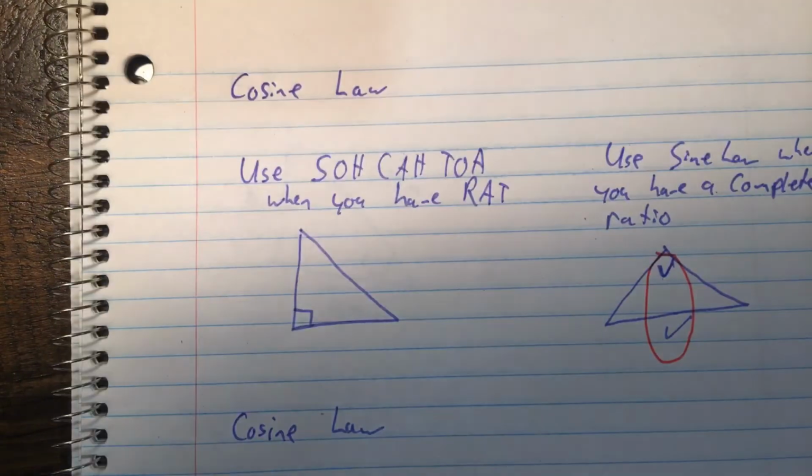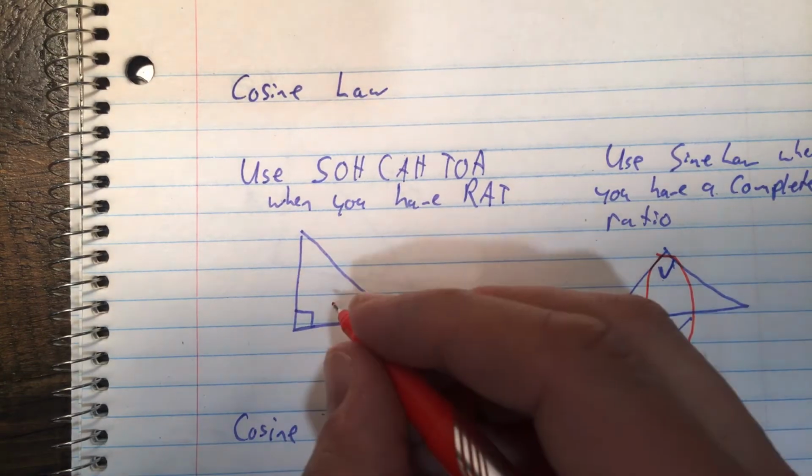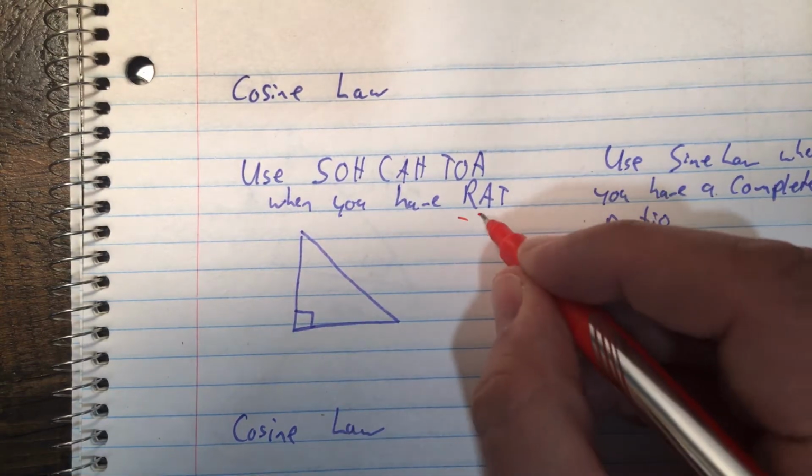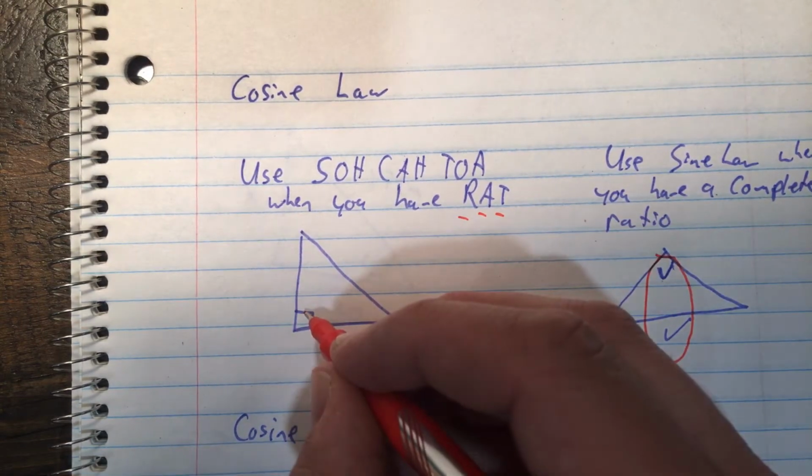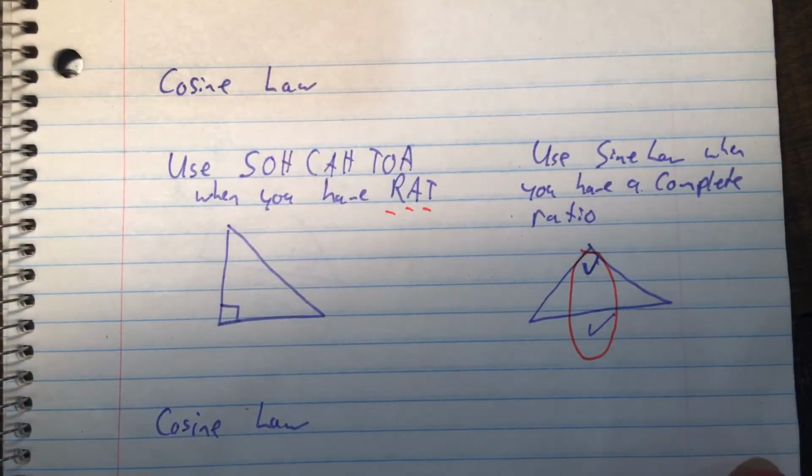Primary trig ratios is whenever you have a right angle triangle. When you have a right angle triangle, use primary trig ratios. That's your sine, cos, and tan ratios.